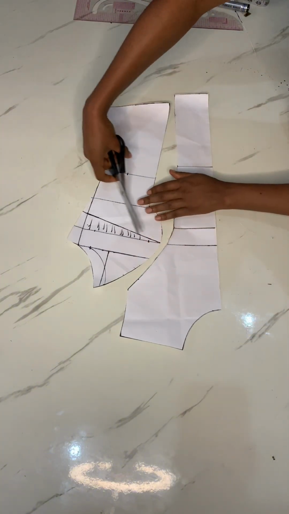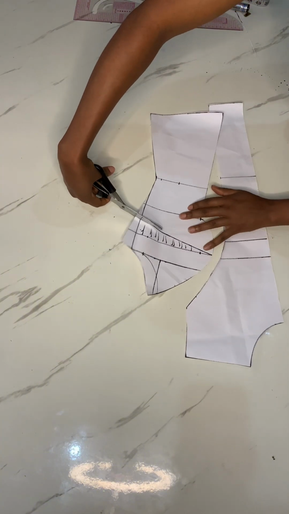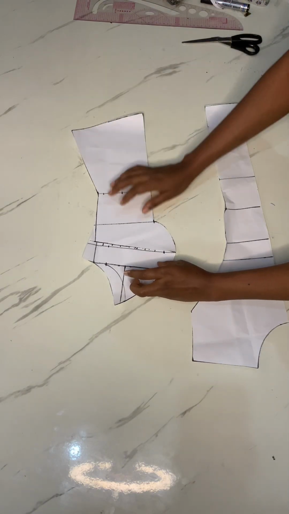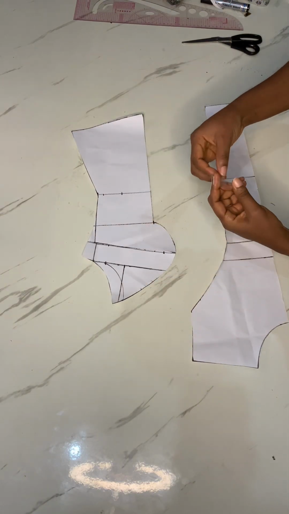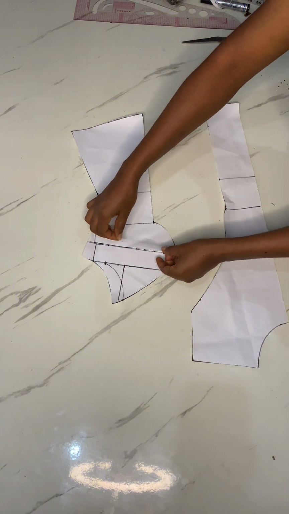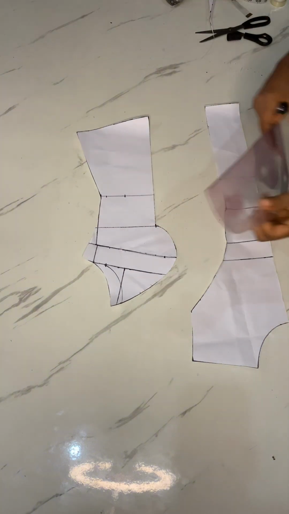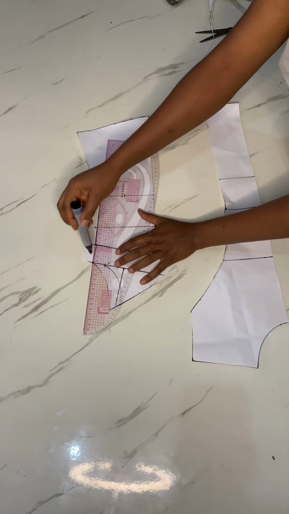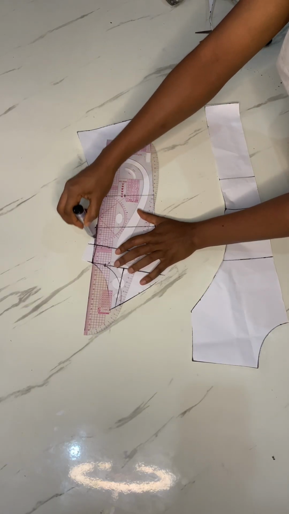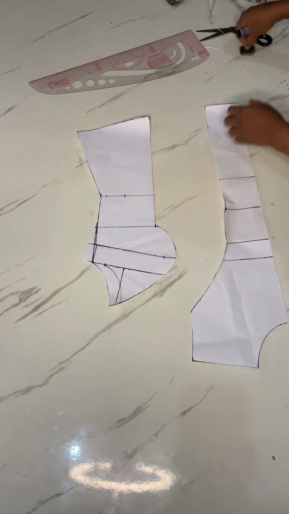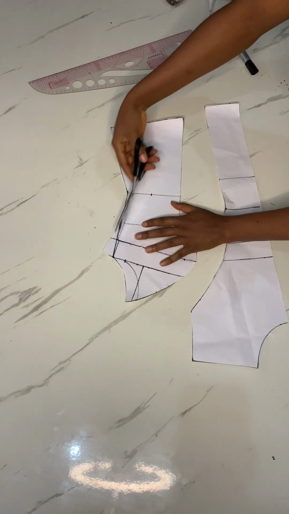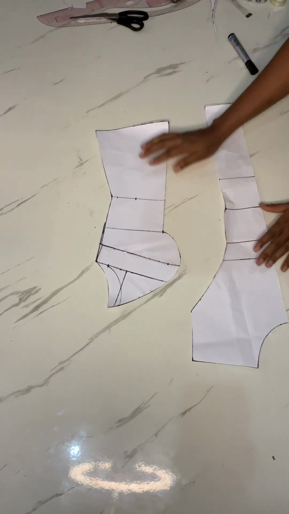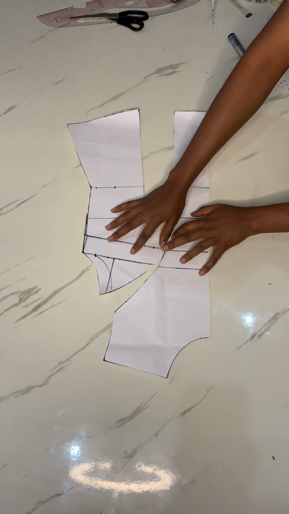So I'm going to open up the bust dart. Go ahead and close it up this way. I'm going to use my tape and close it up. Go ahead and blend this part so you don't have shortage of fabric at that point. You can see what I have there. Then I'm going to cut off this excess I have here. Can you see what it looks like? So by the time you join it, this is what you're going to have.